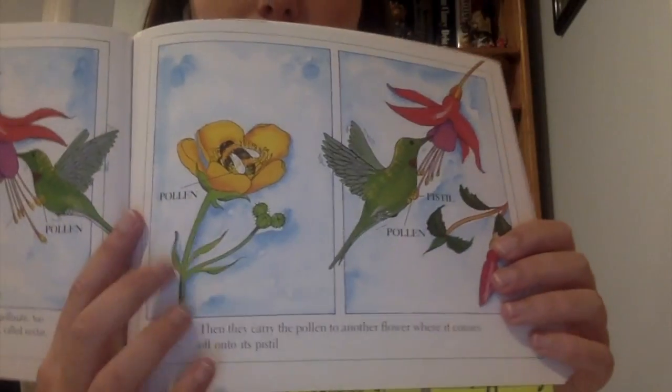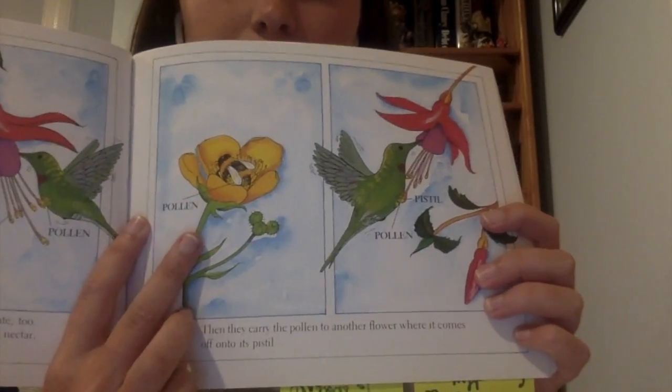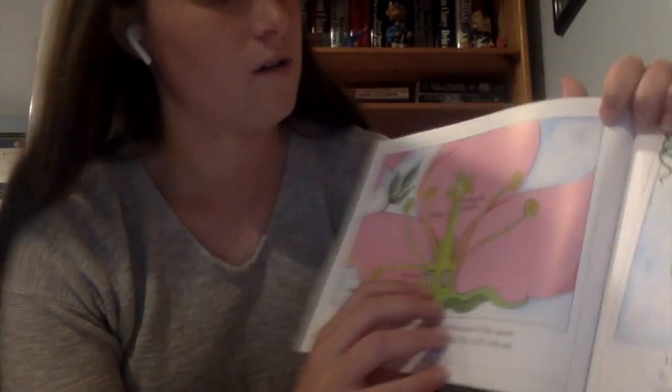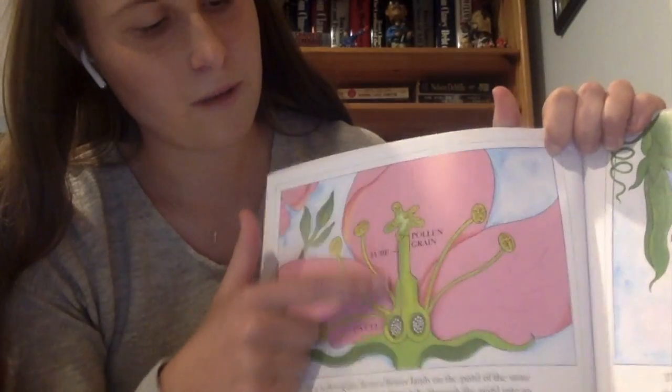Then they carry the pollen to another flower where it comes off onto its pistil. Here you go. See the bee and the hummingbird again. If a pollen grain from a flower lands on the pistil of the same kind of flower, it grows a long tube through the pistil into the ovule. This is the beginning of a seed. So here's the ovule, the pollen grain, and the tube that will grow.